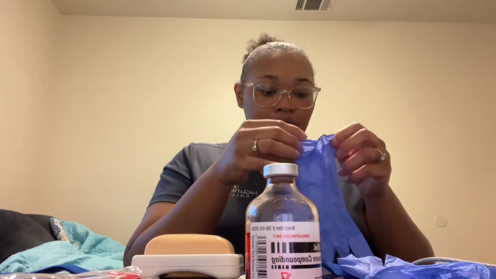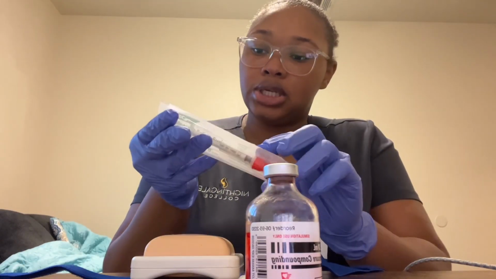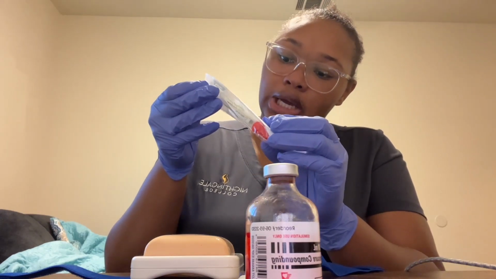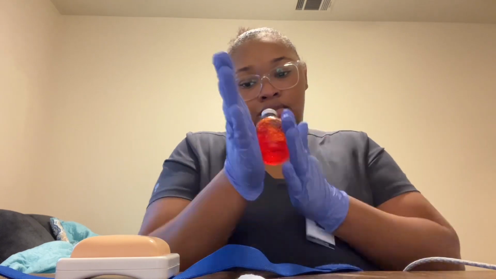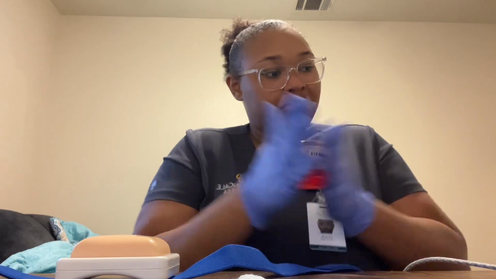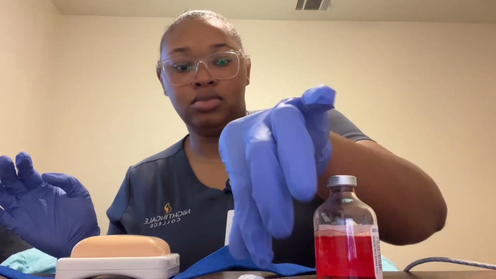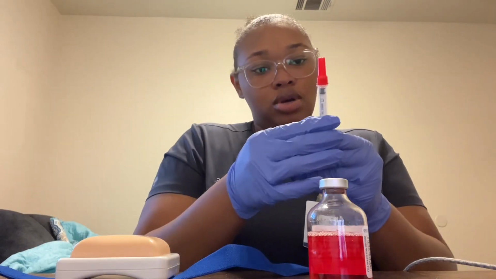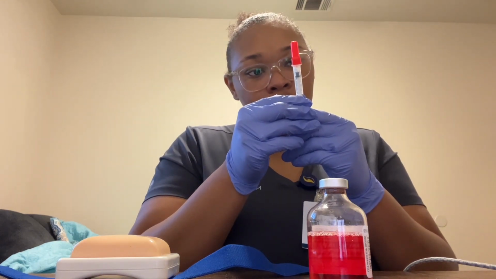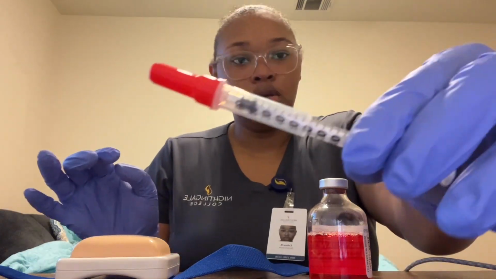Okay, so I'm going to perform hand hygiene. I'm going to apply my gloves. I am using the tuberculin 1 ml, 25 gauge, 5/8 needle. So I'm just going to take that out for right now. I am going to roll my medication. I'm going to wipe my medication. I'm going to draw up 0.1 mLs of air. 0.1 mLs.